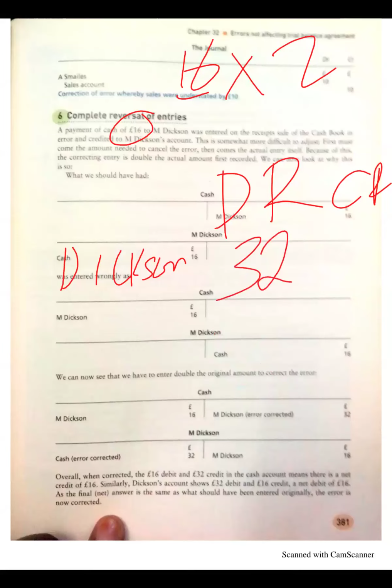32 is given to M. Dixon's account. And then the cash account obviously has to be credited by 32. Why crediting it by 32? Because the 32 pounds will move out of the cash account. The first 16 is to compensate Dixon, then the other 16 to settle the transaction. And this is now the error of complete reversal of entries.